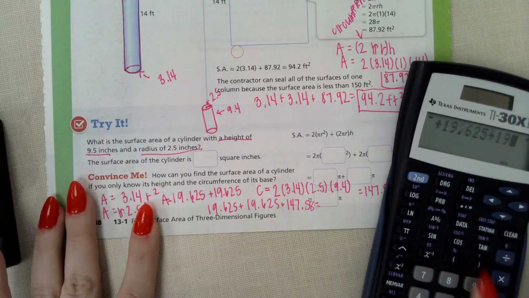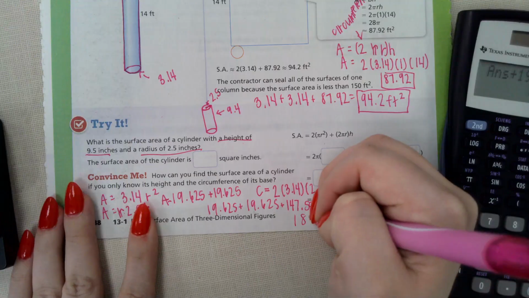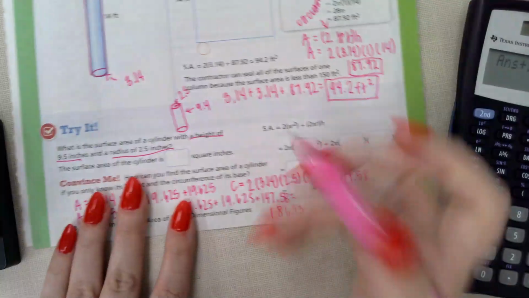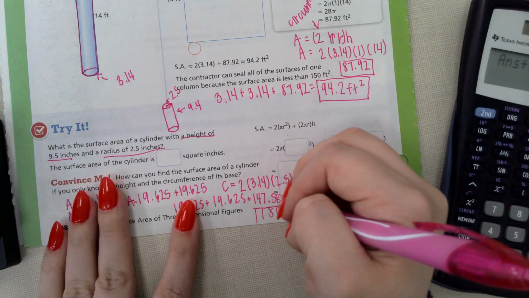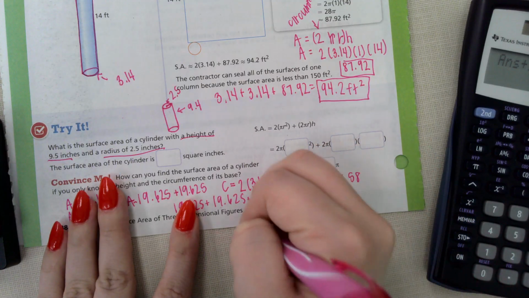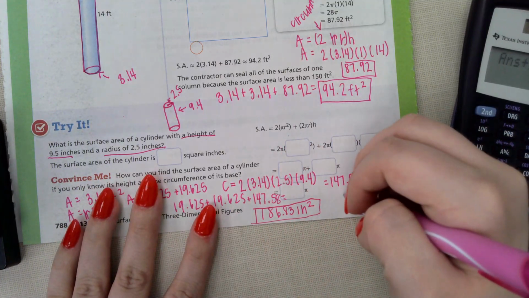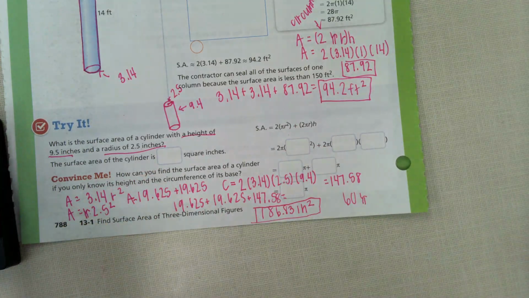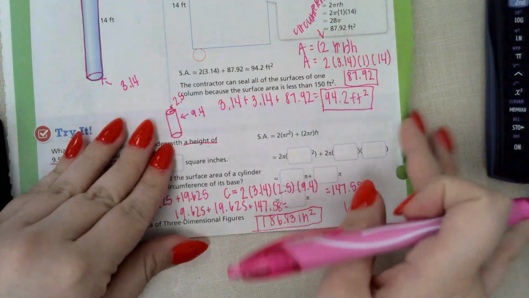19.625 plus 19.625. And I get a final answer of 186.83 inches squared. So there is my surface area. You also could have left it in the form of pi, and you would have gotten 60 pi. Okay, now let's move over to the next one.